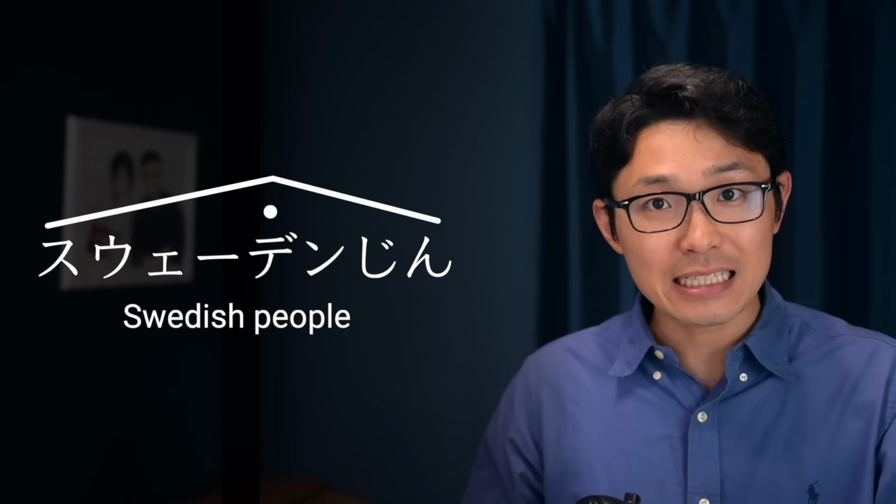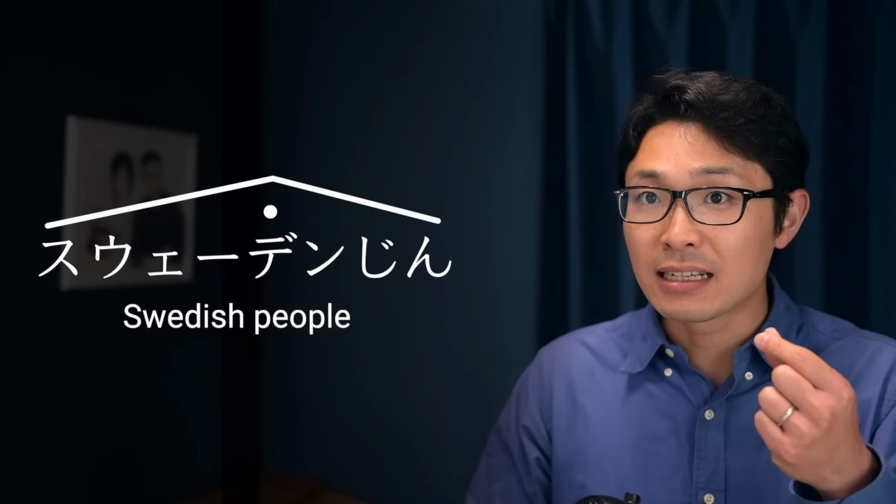But if the mora before jin is a long vowel or double consonant tsu or nasal sound n, then since you cannot place the accent on a double consonant or long vowel or nasal sound n, the accent shifts to the previous sound. So for example, when you want to say スウェーデン人, since スウェーデン ends with the nasal sound n.